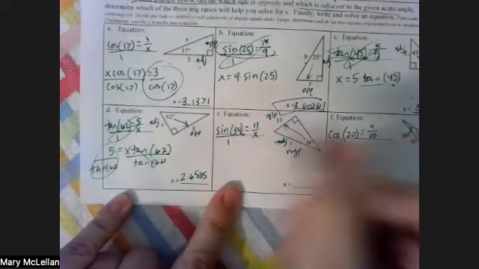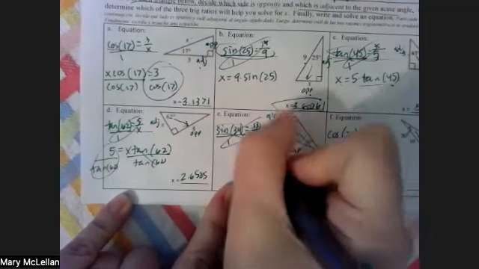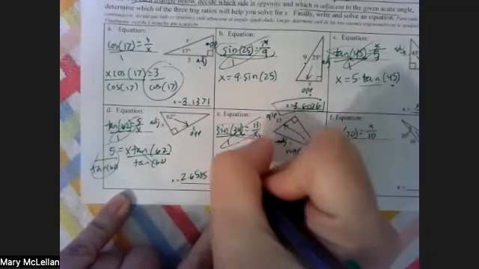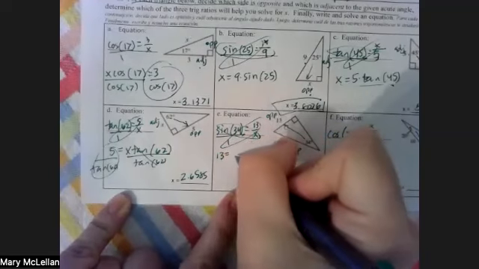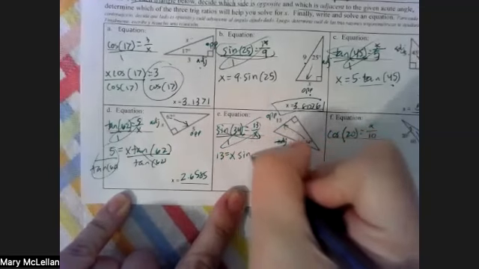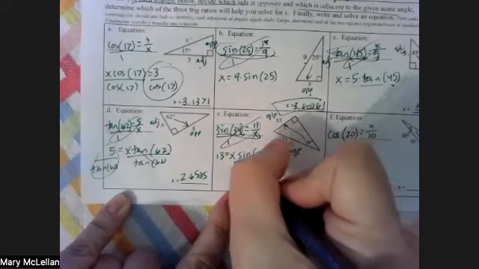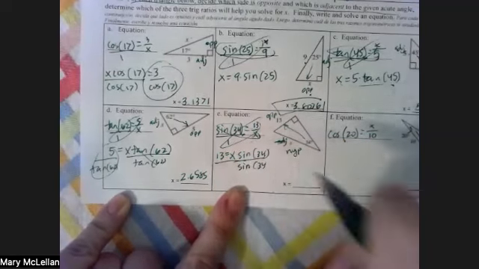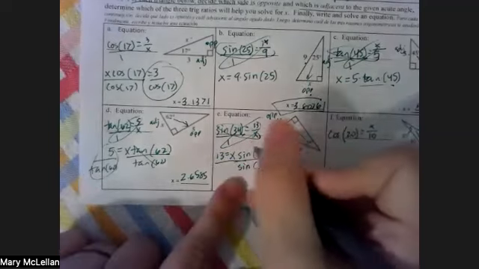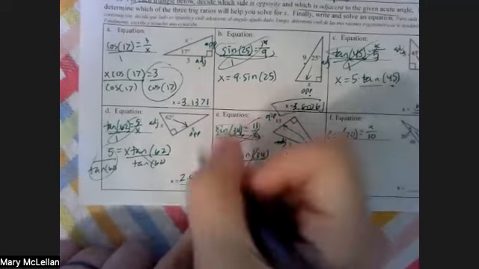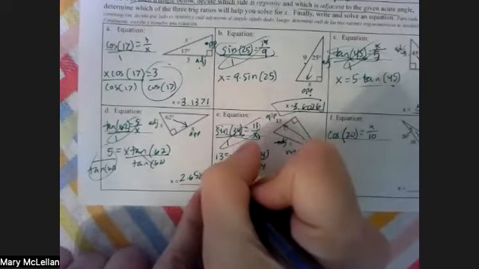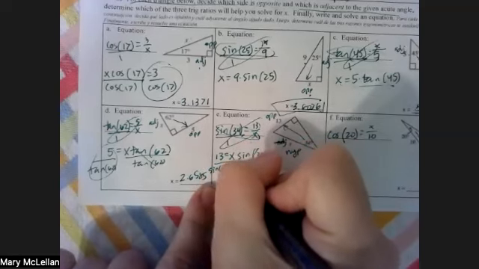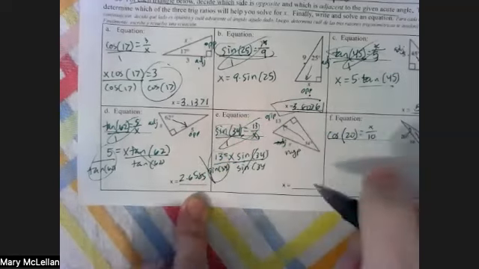Next problem. I cross multiply. I have 13 times 1, which is just 13, equals x times sine of 34. I divide both sides by sine of 34 because I want to get x alone. On my right-hand side, it cancels. On my left-hand side, I have 13 over sine of 34. And that's what I put in my calculator to get.